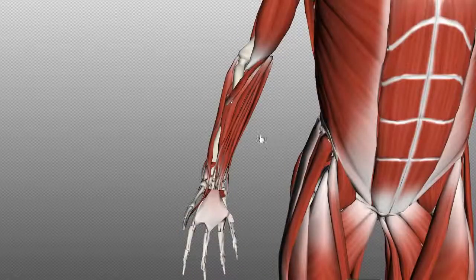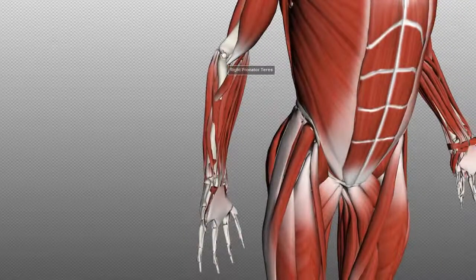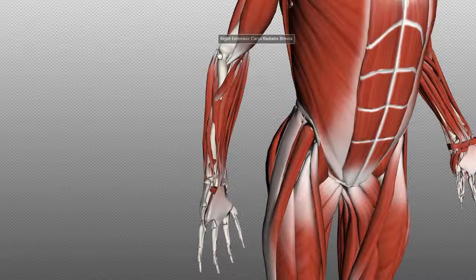So the muscles of the posterior compartment do the opposite to the anterior compartment muscles. They extend the wrist and digits and they supinate the hands. And they have a common origin on the lateral epicondyle of the humerus. So overuse of the posterior compartment, the extensors of the forearm, you get lateral epicondylitis, which is also known as tennis elbow.